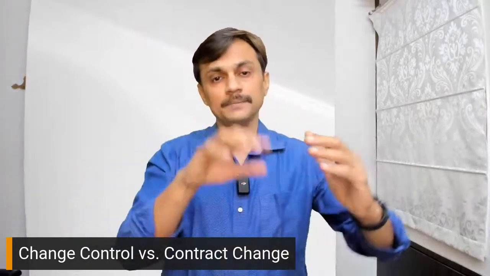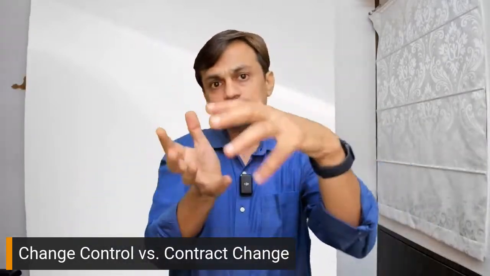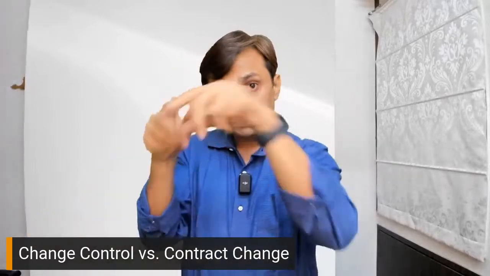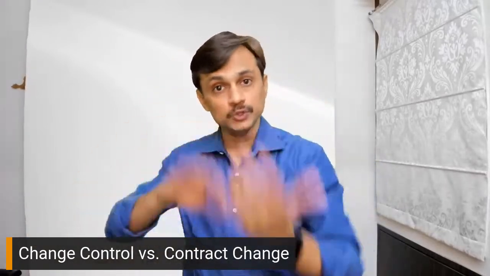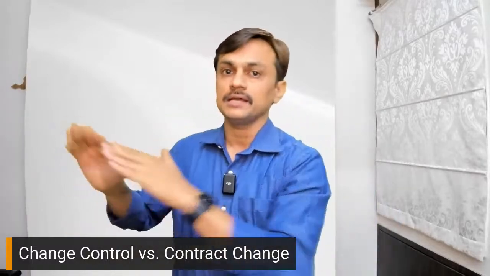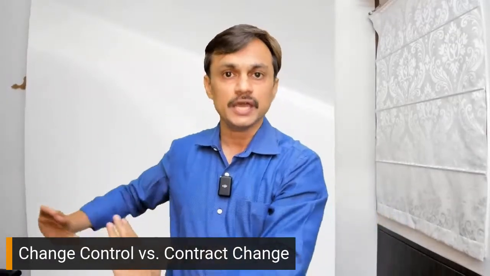Now, a similar thing can happen when you have outsourced some work to a vendor and your change may be triggering a change in the vendor's work. There also you need to go through the contract between you and the vendor, and you need to follow the guidelines as defined in the contract to get the change executed.